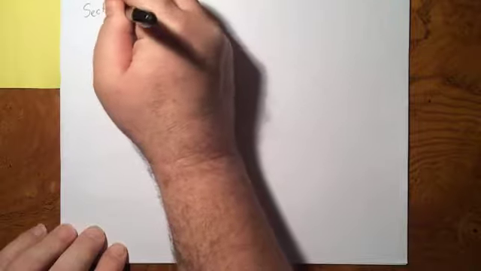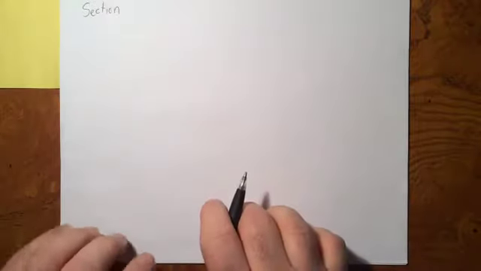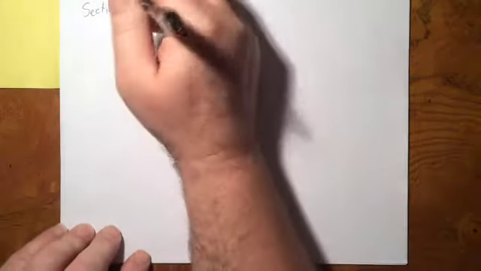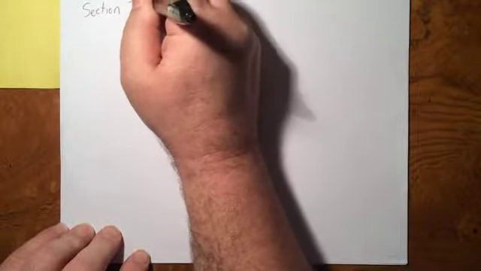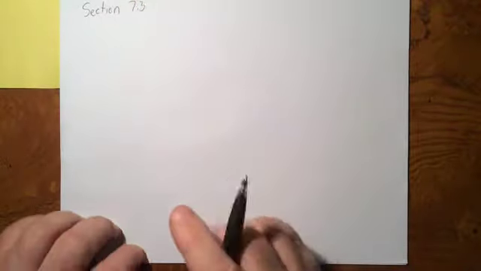We are now into lesson 7.3, or section 7.3 in the textbook, where we are going to look at the addition and subtraction of rational expressions that have least common denominators. So for this section, we're looking at adding and subtracting rational expressions that have common denominators. What makes this part easy is we don't have to worry about trying to get a common denominator.